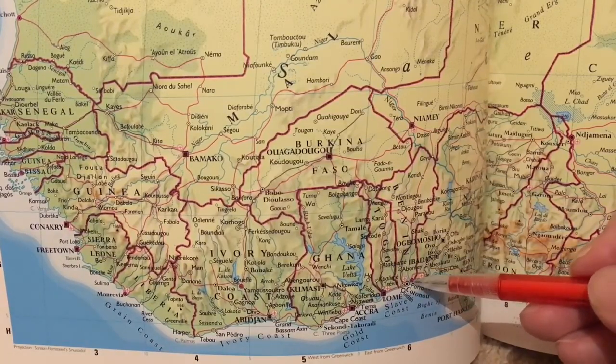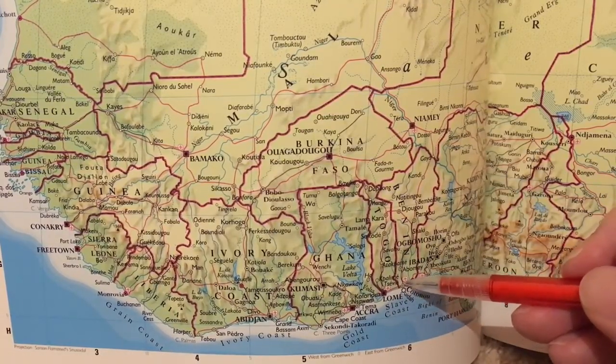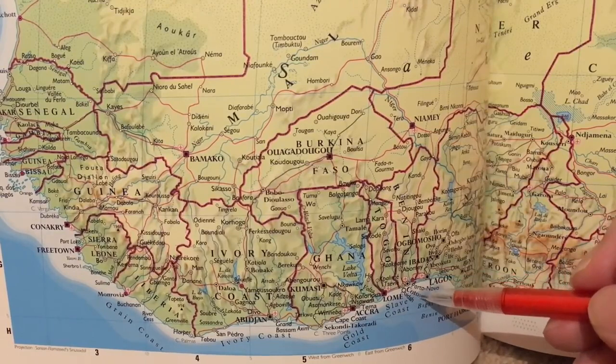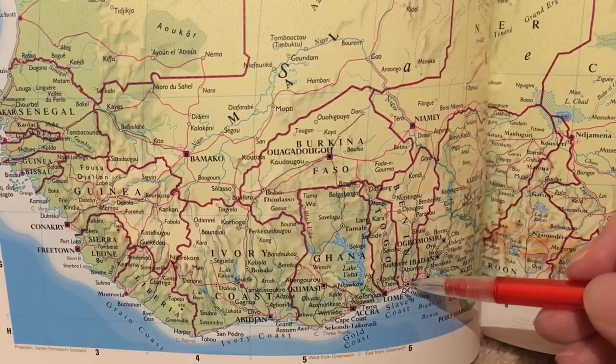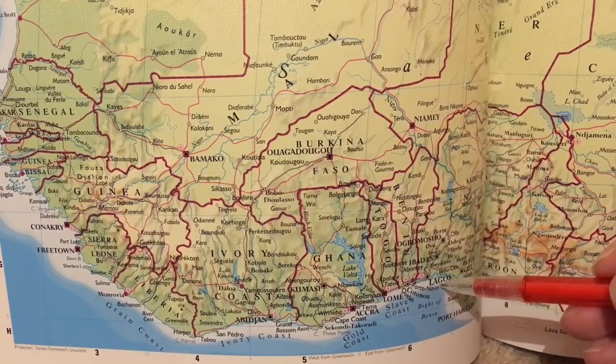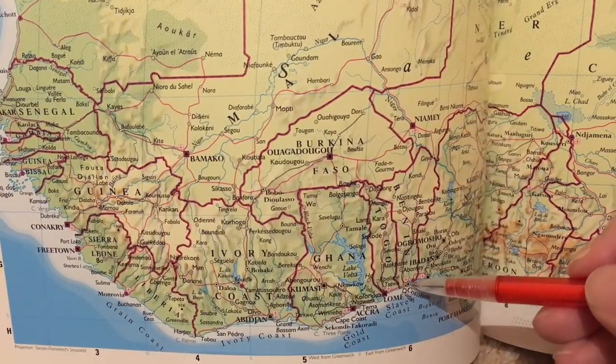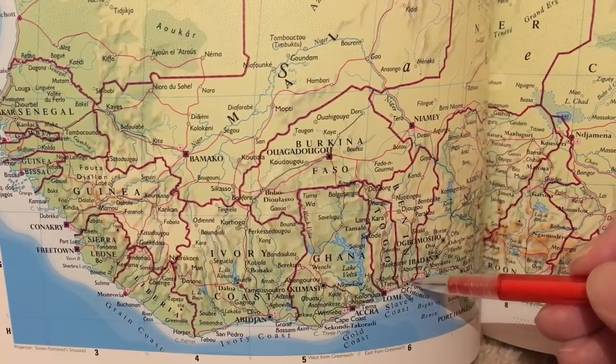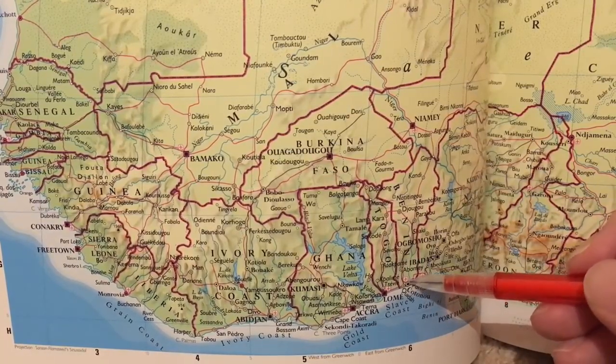So, the question is, what's the capital? So Benin has got Cotonou, it looks like the biggest. Porto-Novo, maybe the next. So the big cities are on the coast.